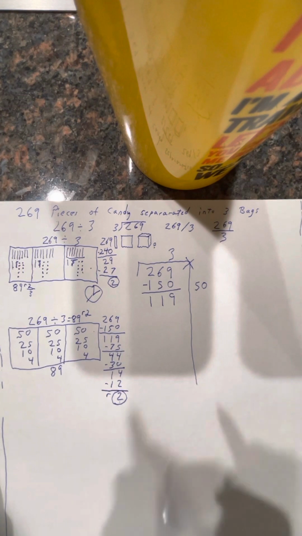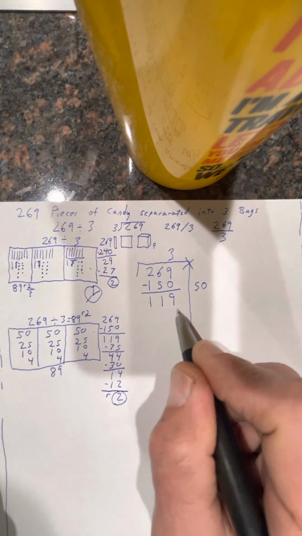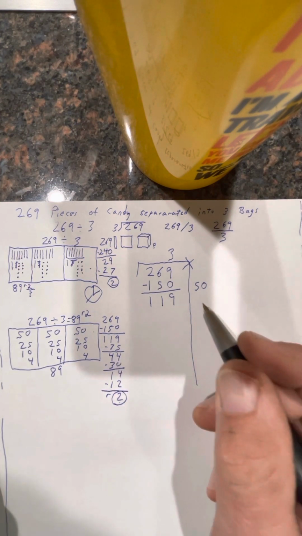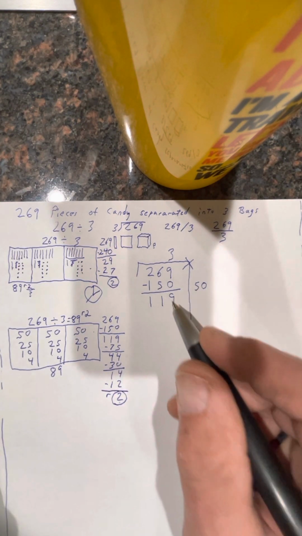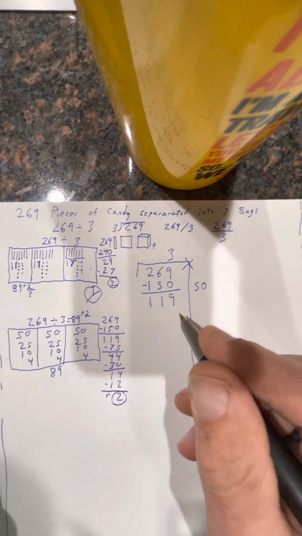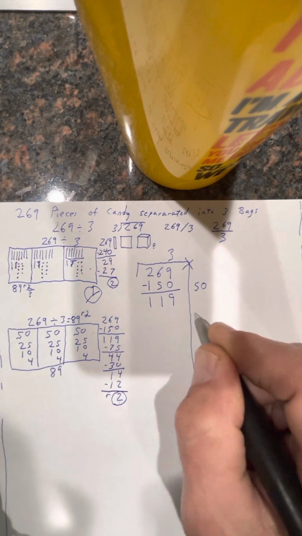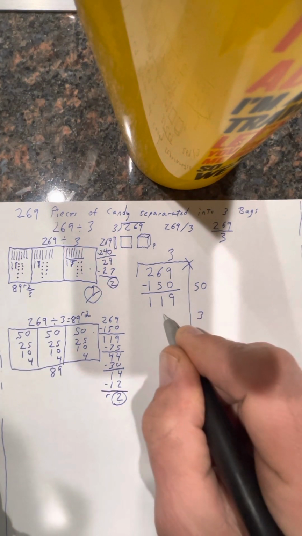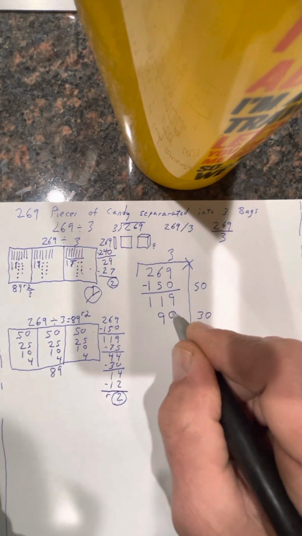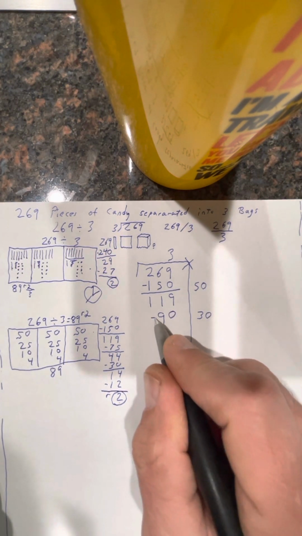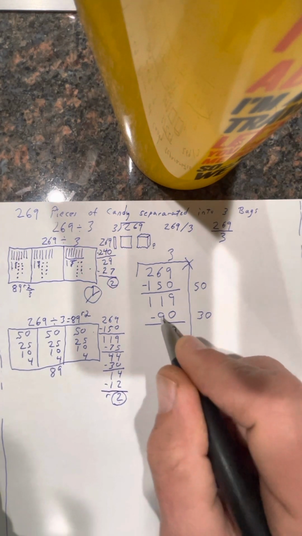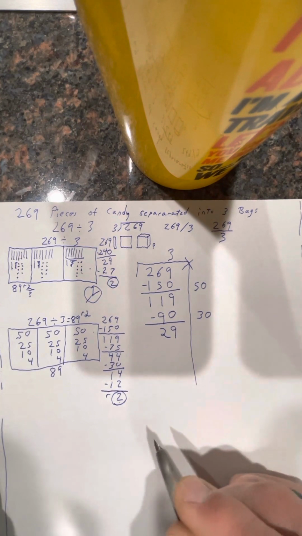Okay, now I'm trying to find something that fits in here. And let's see, how about 3 times 3 equals 9. Okay, of course that means that 3 times 30 equals 90. All right, we'll do the same thing again.